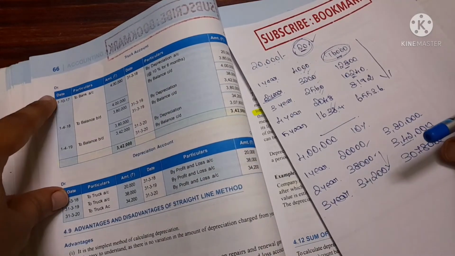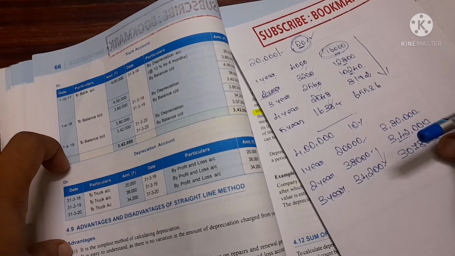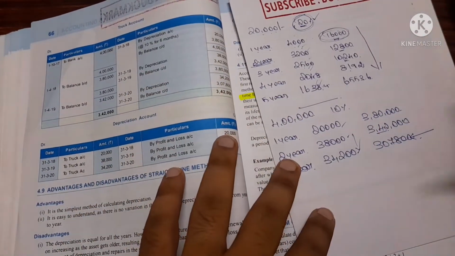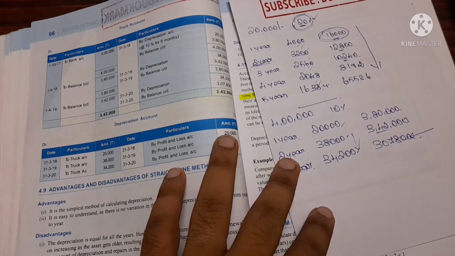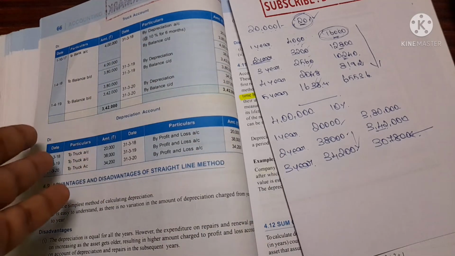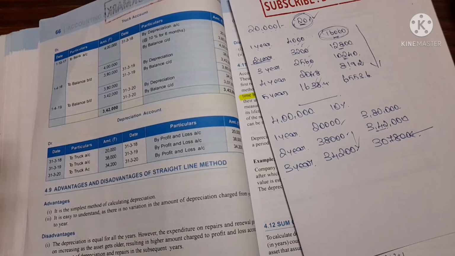Here they are given in ledger format, truck account and depreciation account, but in the exam they are going to ask what is the depreciating amount, what is the value of the asset at the end of third year, what is the depreciating percentage. Like this they are going to ask. They will not ask how we are going to write in the ledger in case of depreciation. Anyway, this ledger journal will be explained clearly in module B.